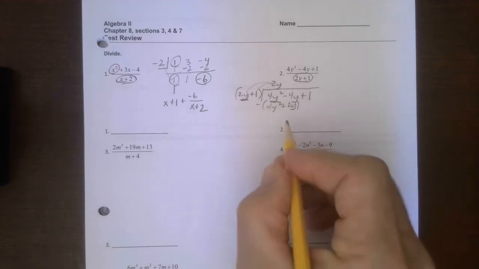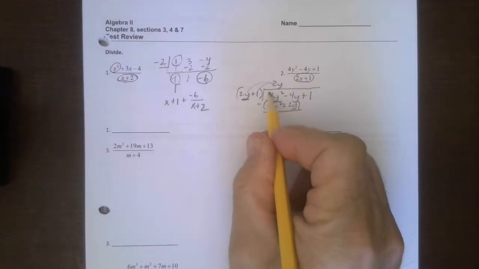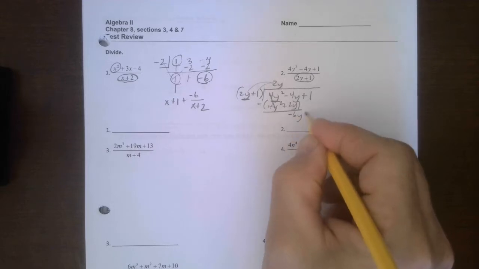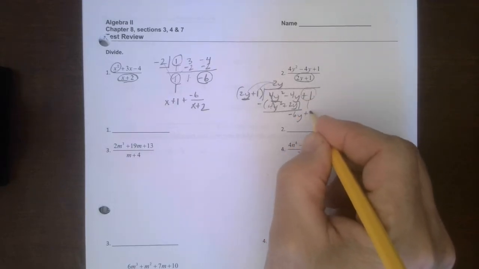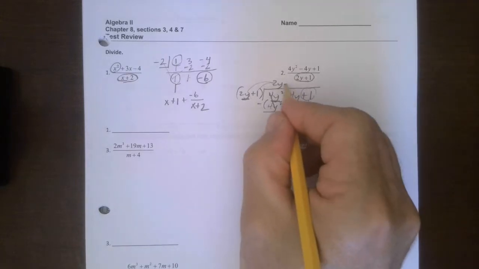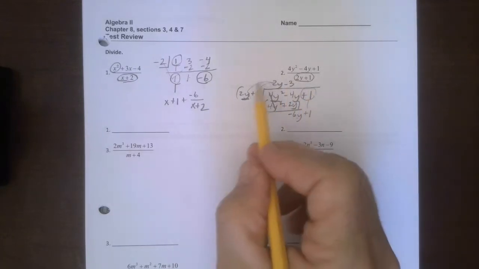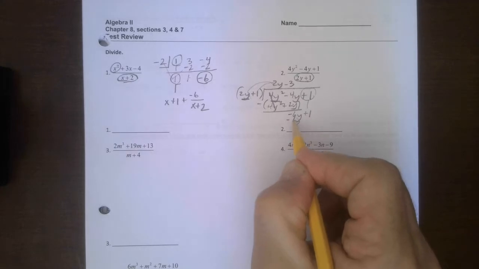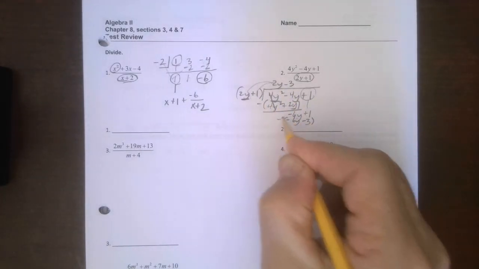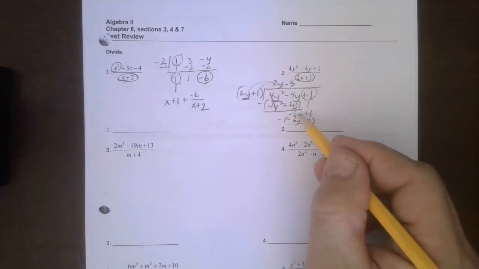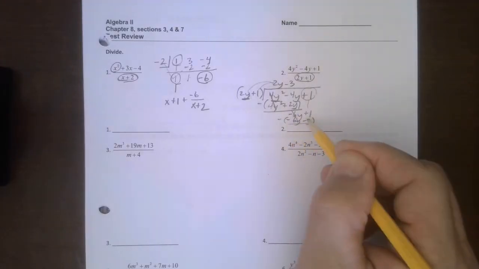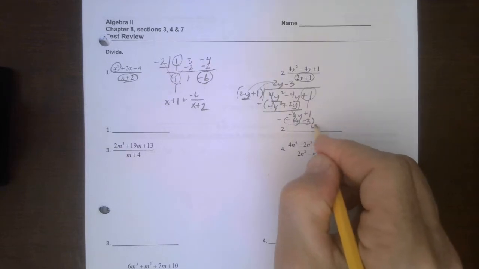We subtract it all. This minus itself, gone. -4y minus 2y is -6y. And we bring the 1 down. Then we repeat it. What times 2y is -6y? That'd be -3. Distribute, -6y. Distribute, -3. But we always subtract. So -6y plus 6y, gone. 1 minus a -3 is actually 4.